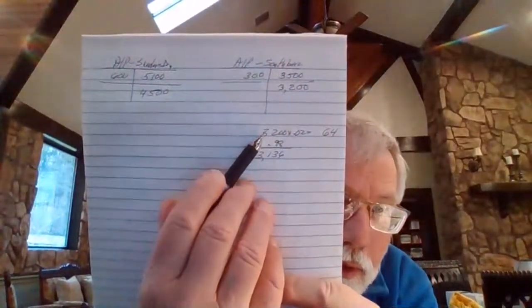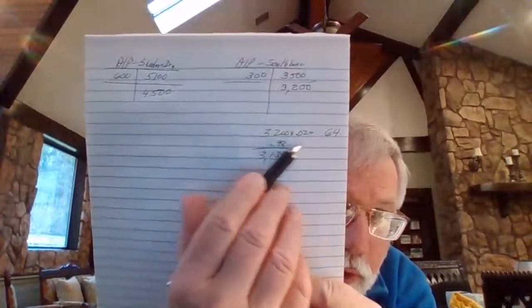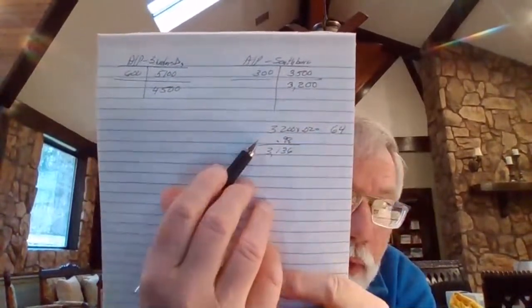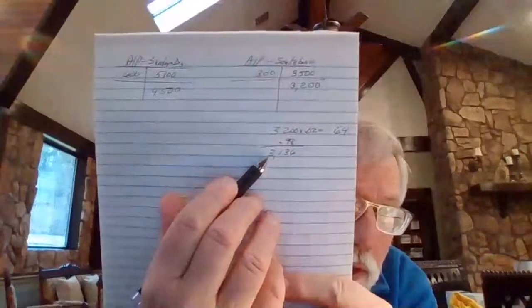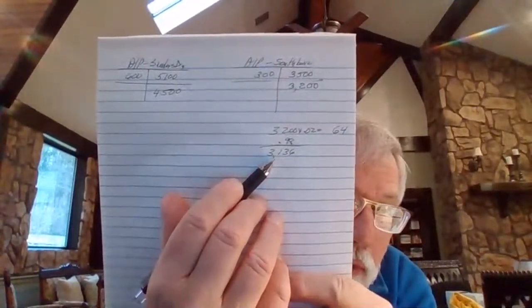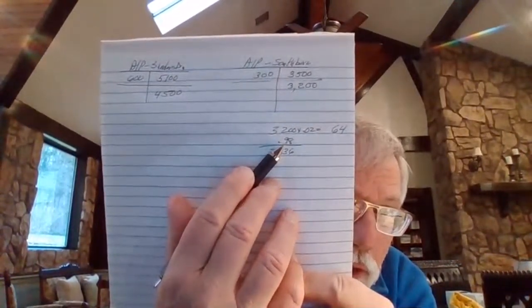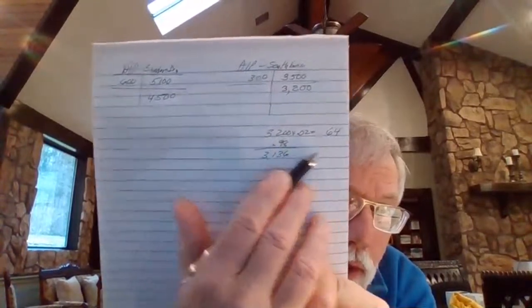So I took the 3,200 times the 2% to get the discount of 64. Took 98% of that to see what we'd have the net amount of the discount. 1 minus 2% would be 0.98. Those two numbers together would be 3,200. So now all we have to do is write the journal entry to record all that. Our liability to Southborough Diamonds has to be a debit for the amount in that account of 3,200.